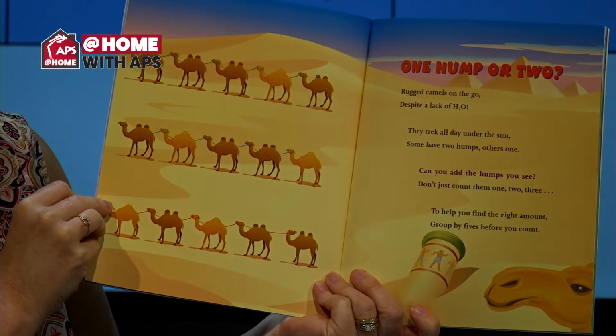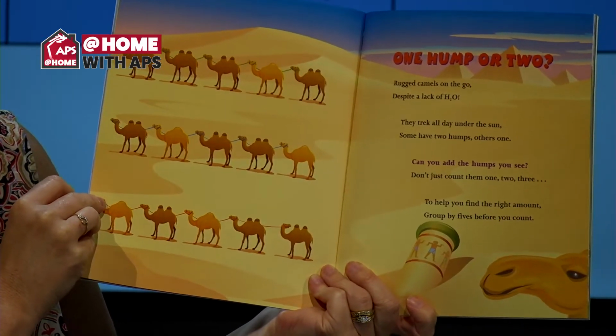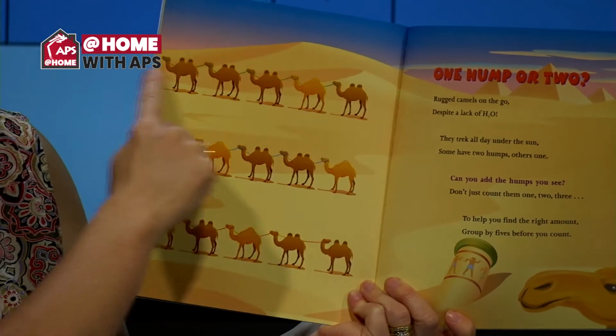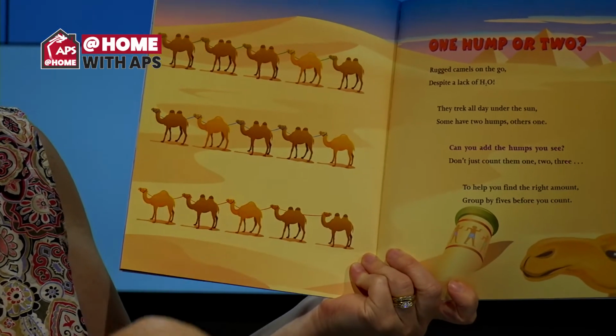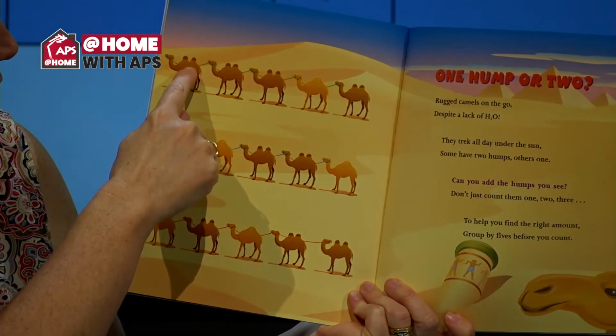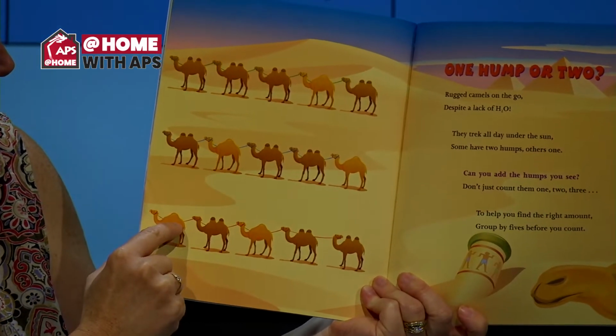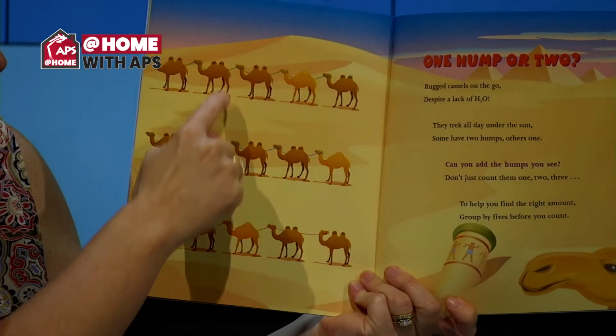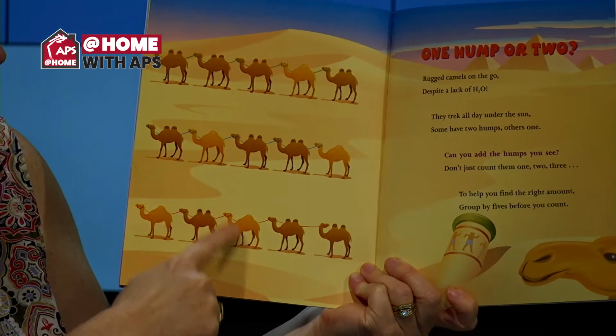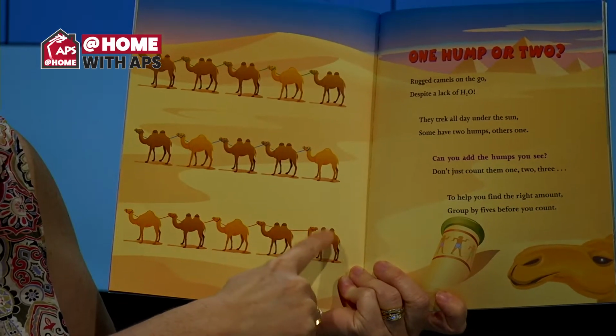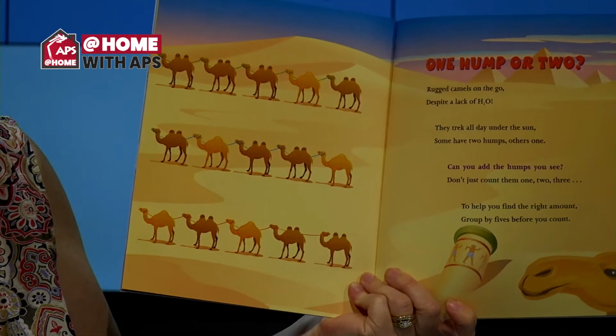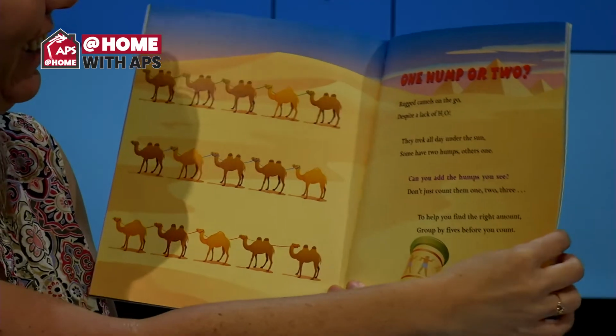Did you see the grouping of 5s? I didn't at first either. I was trying to count this way. It didn't work. But if I counted down, I see 2, 4, 5, and then I realized, wait a minute, there's 2 of the 2s and 1 of the 1s, so it's 5, 10, 15, 20, 25 humps. Do you see that pattern? Yeah.